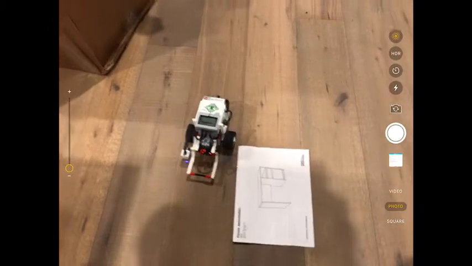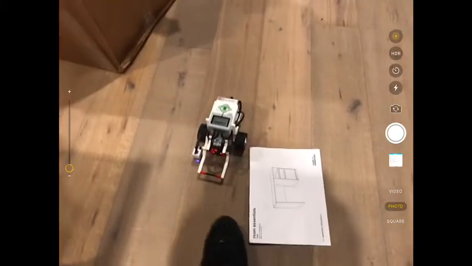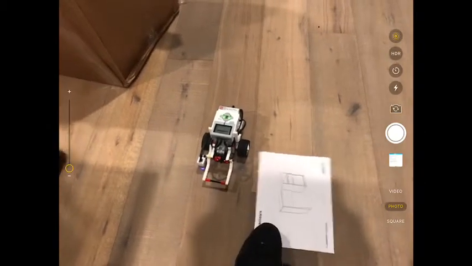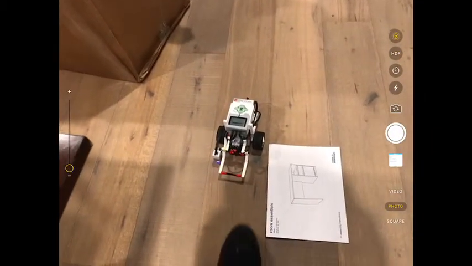Oh wow, that turn almost made a perfect turn. Now what's my next step if I want to get it over here? I need to make it go forward again, right? So again, you don't have to worry about that. Well, let's make it go past this corner. All the way and the end past this corner.